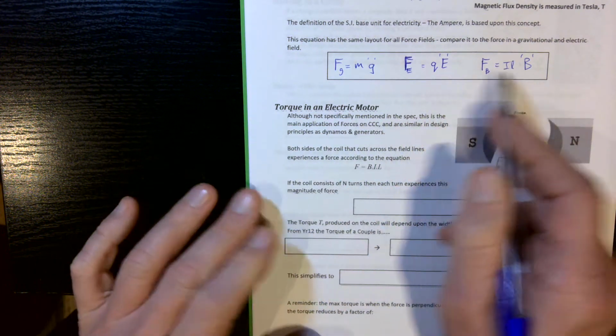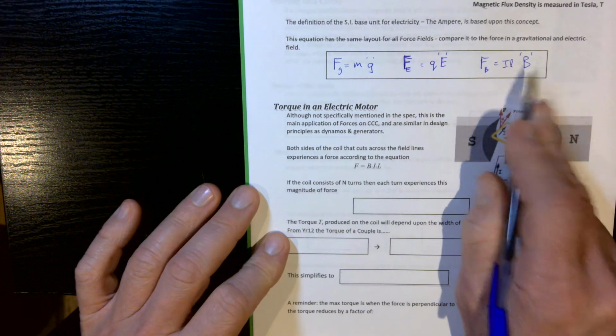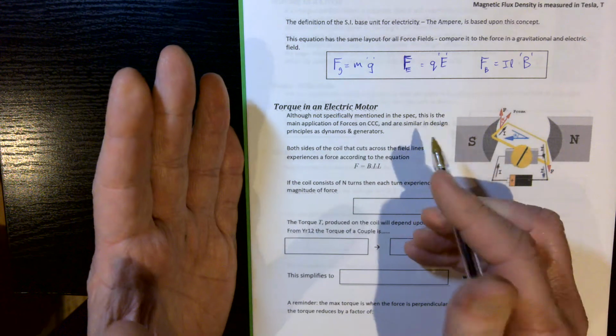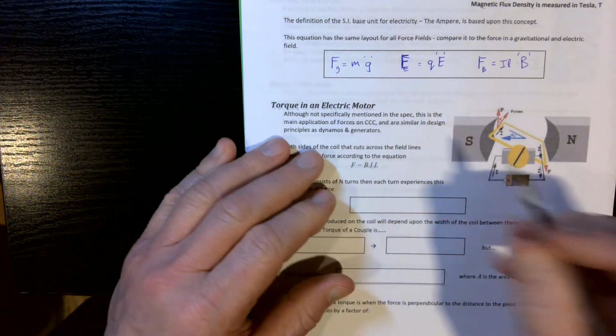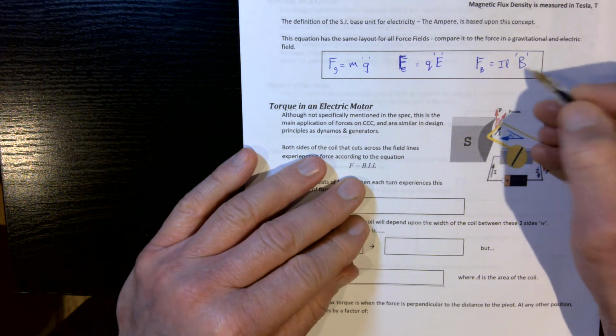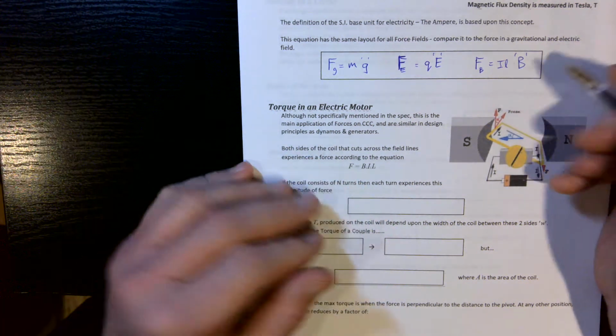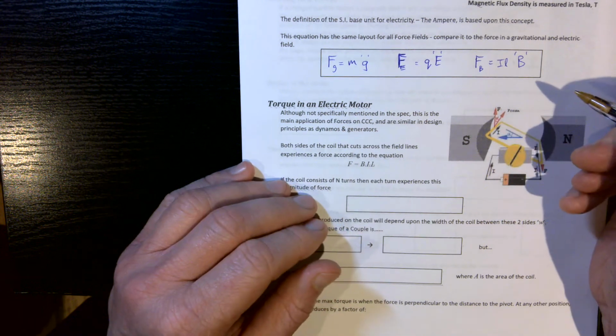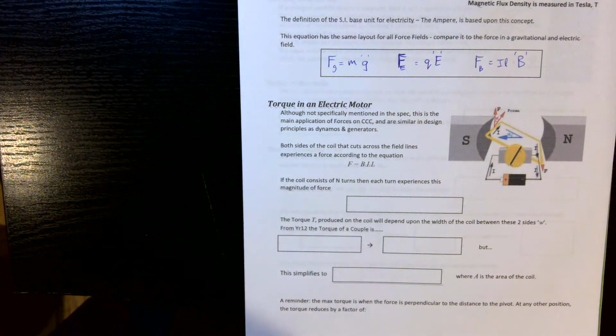It has that kind of equivalence. Having something in that field will produce a force. So the closest thing we can get to a test mass or a test charge is actually putting an electric wire within the magnetic field. 1 amp flowing along 1 meter in a magnetic field, if you could make magnets that big. Kind of difficult.